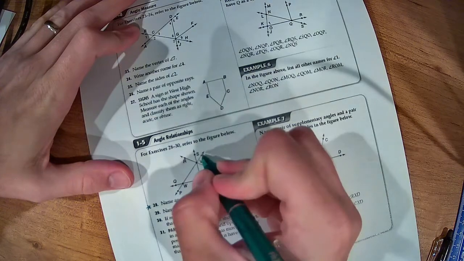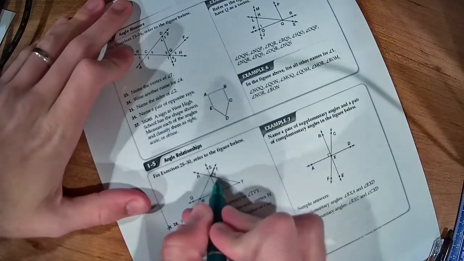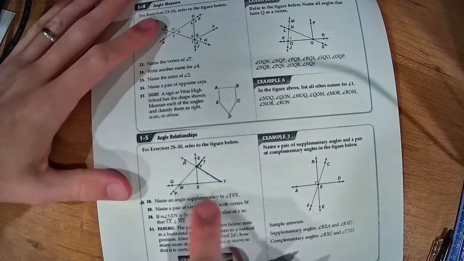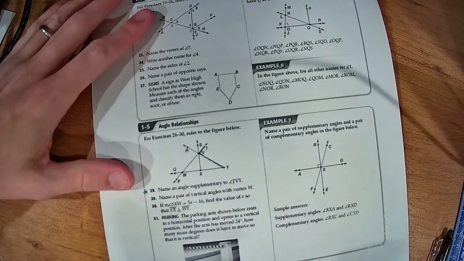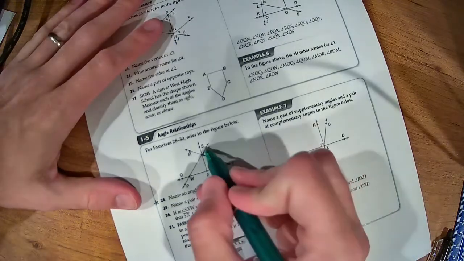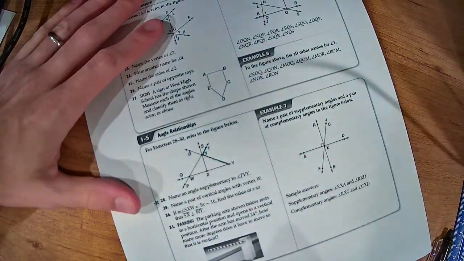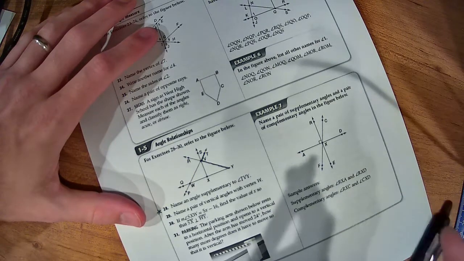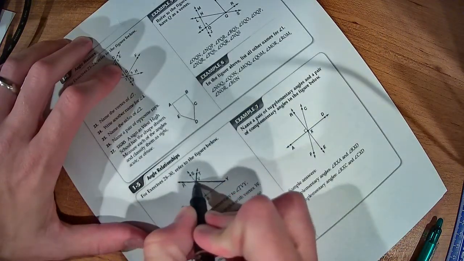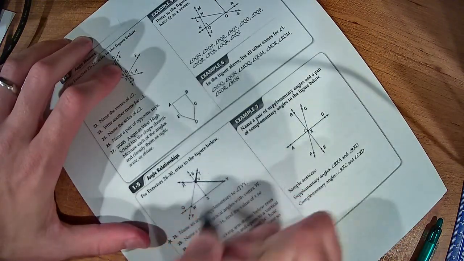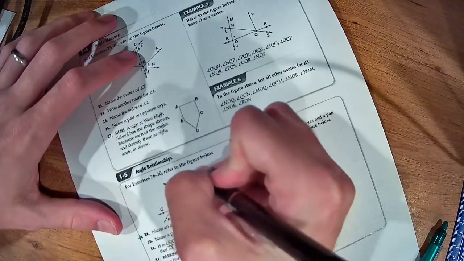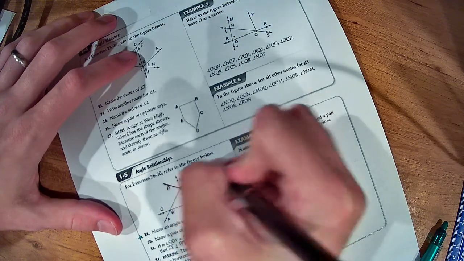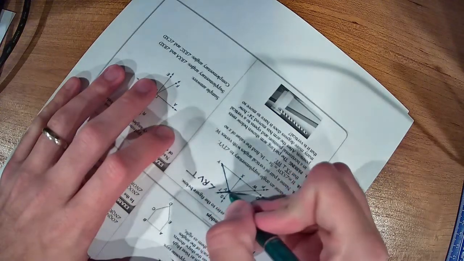We've got TVY, that's this angle here. And what we're trying to do is find an angle supplementary to it. Now notice none of our angles are marked, so we're going to have to go based on what we know, not based on what we see. If we're using TVY, one of the angles that we could name would be here. Notice this is a straight angle, RVY. So the angle that we could name is angle RVT. That would work.